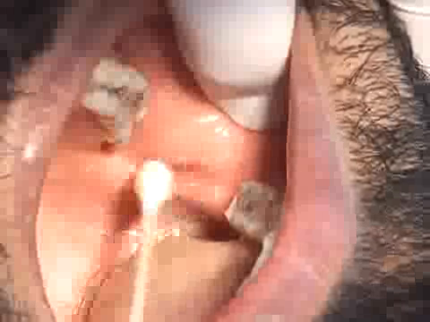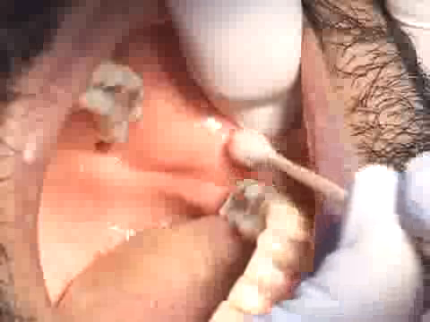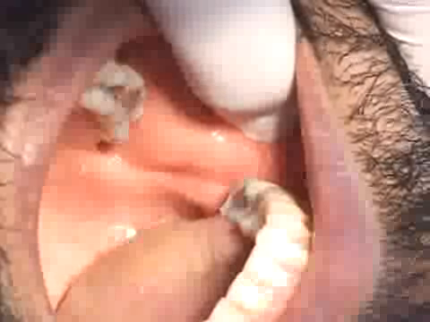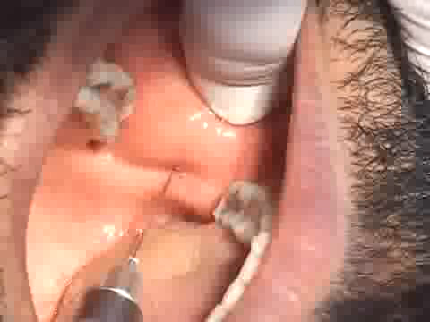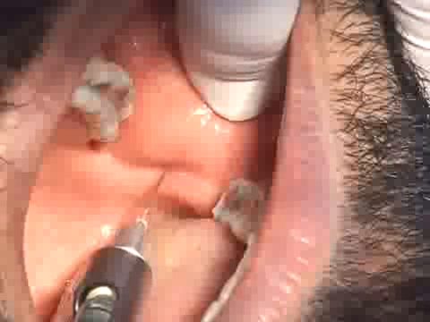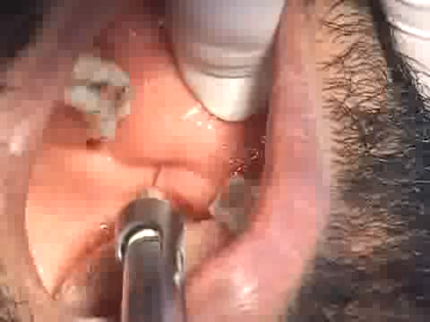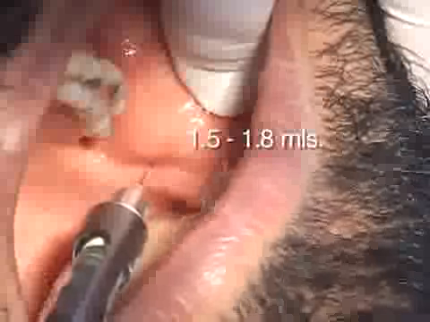Prepare the syringe with a 25 gauge long needle. Bevel orientation for this injection is not critical. Apply topical anesthetic for 1 minute. Insert the needle and advance 20 to 25 millimeters until bony contact is made. Withdraw the needle 1 millimeter, aspirate, and deposit 1.5 to 1.8 milliliters of solution.